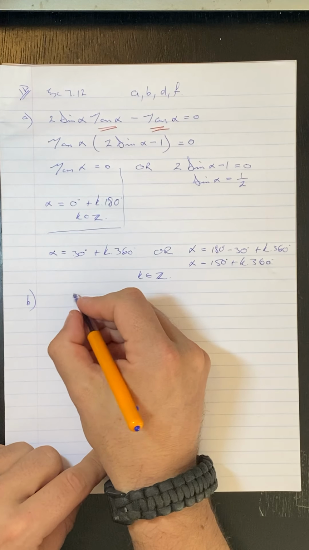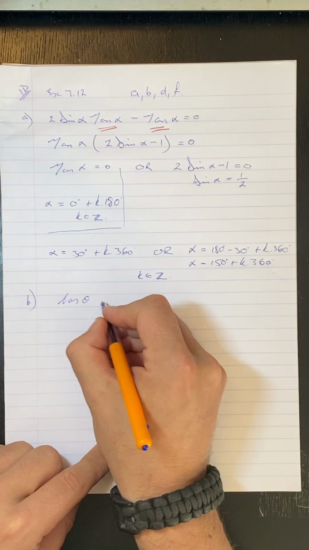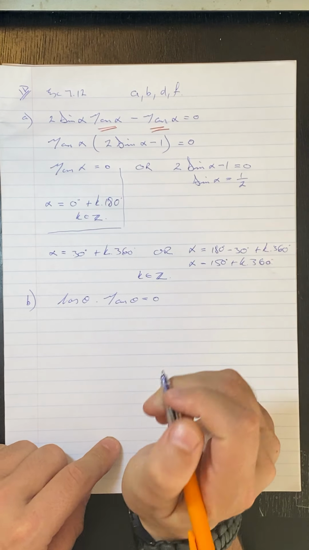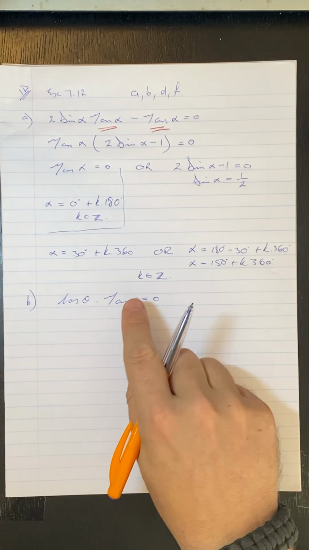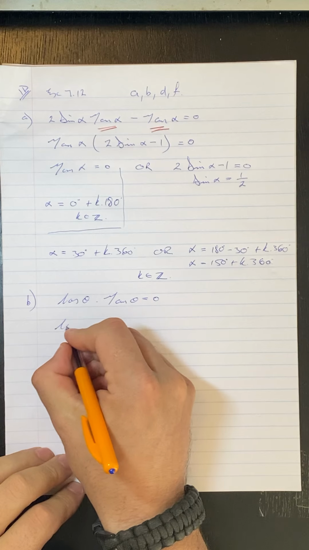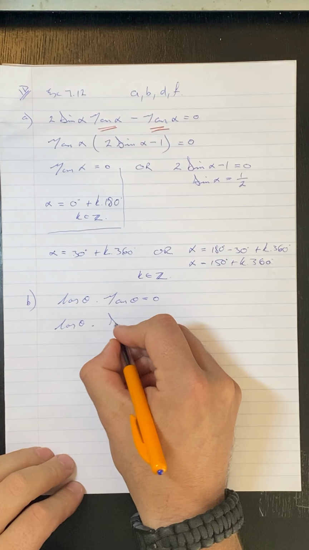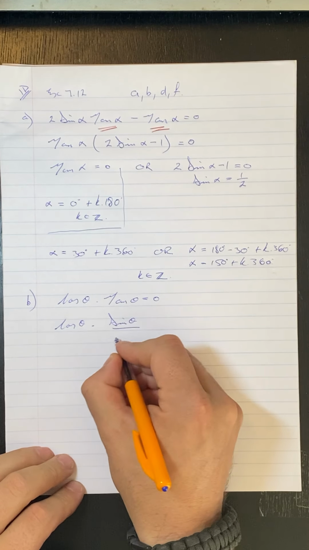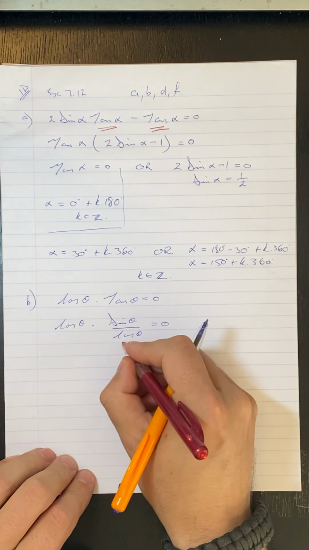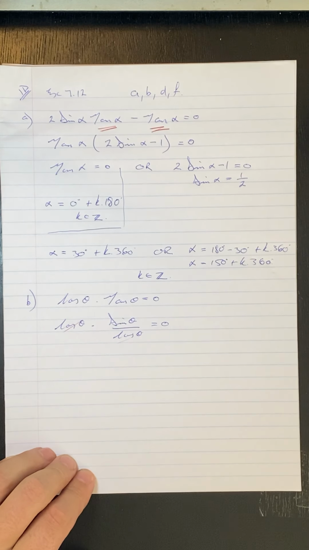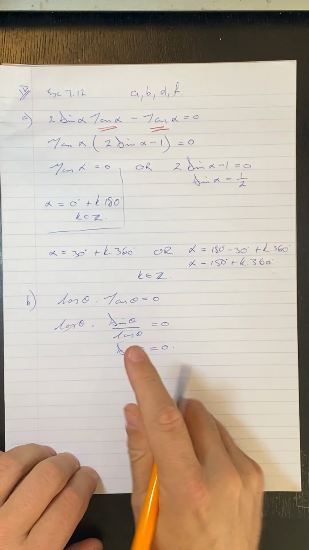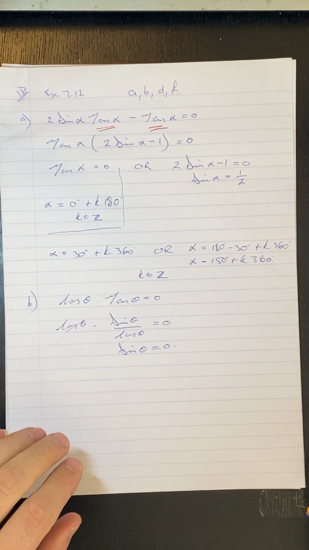Question B is asking cos theta times tan theta equals 0. What I'm going to do with this one is change the tan to sine over cos. And we get cos theta times sine theta over cos theta equals 0. Now you can see that the cos theta will cancel with the cos theta, and you're just left with sine theta is equal to 0. And we can find the general solution for that.